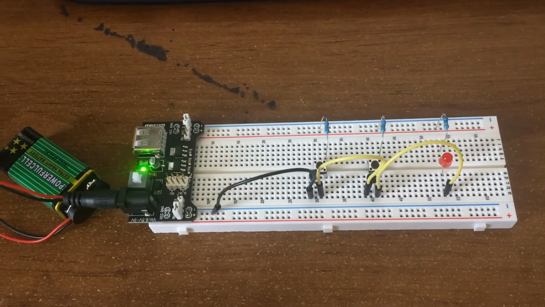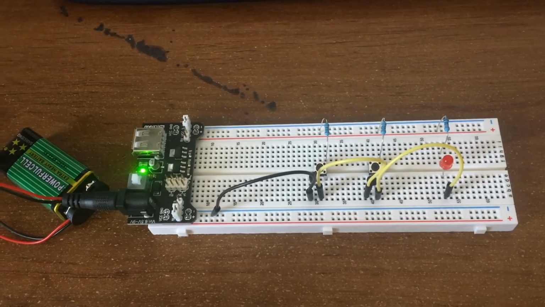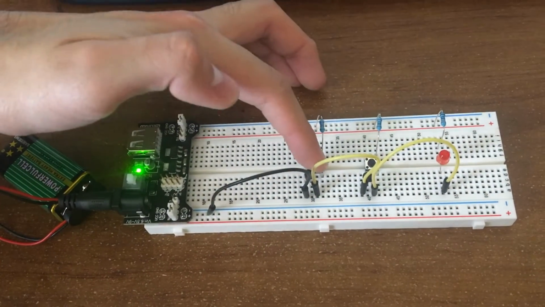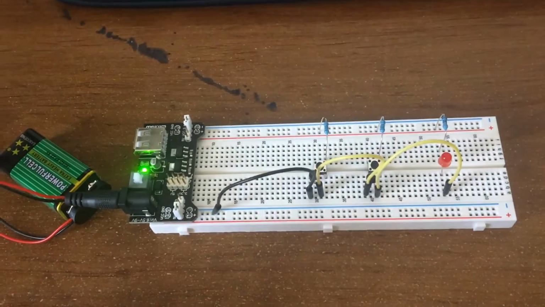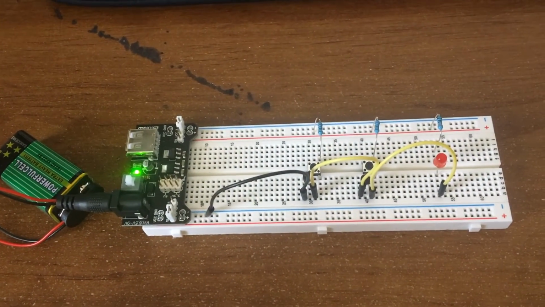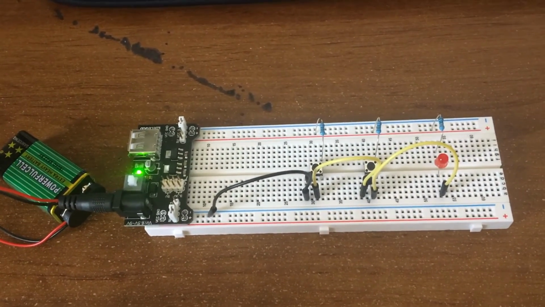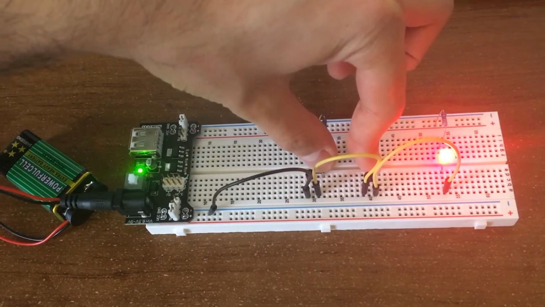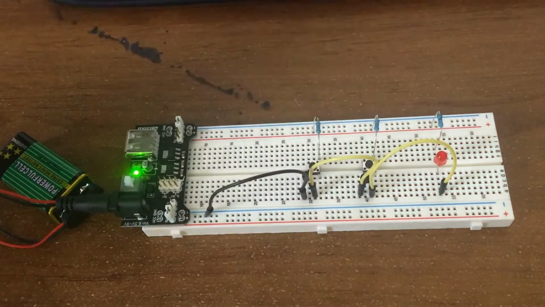Our third case is when we only have A as 1, B as 0, and C is 0. So I'm going to press A, the LED is off. And our last case, it's when both A and B are 1, meaning that C is going to be 1. So as you could see, I'm pressing both A and B and our LED should be turning on, which it is.